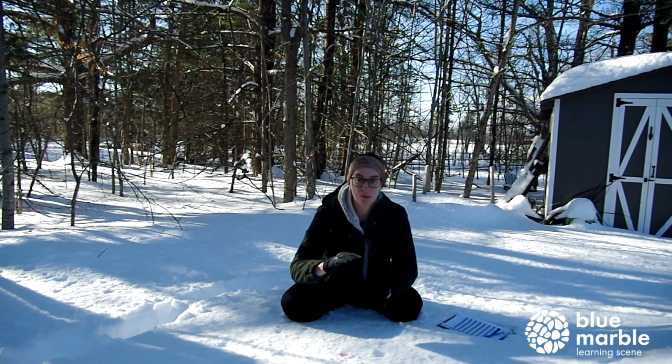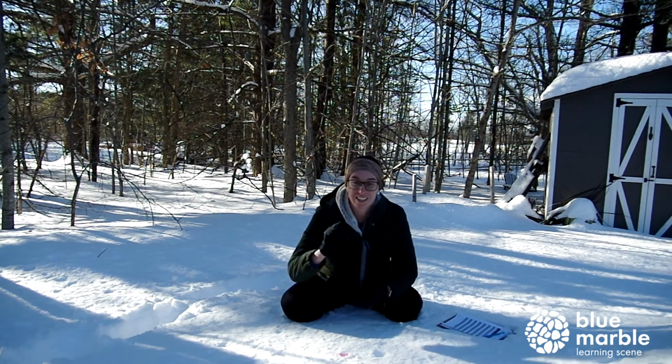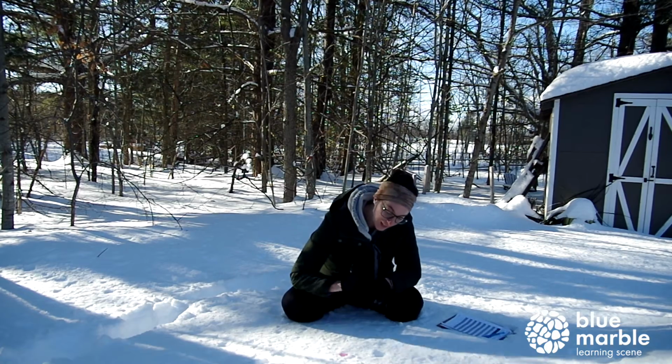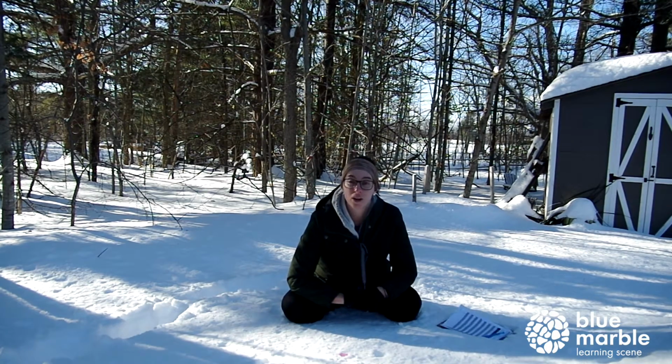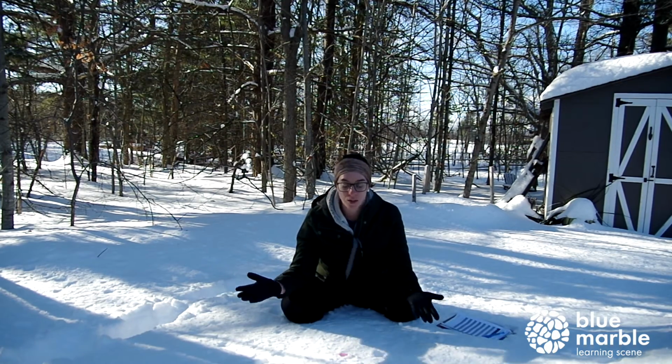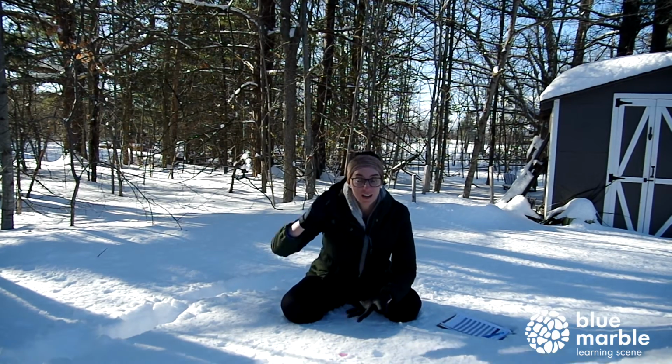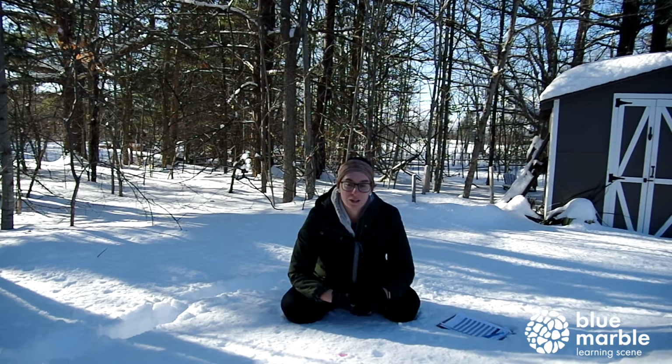So on my way through, I had two resistant locations that I needed to puncture through. Luckily, I have actually got a 40 centimeter ruler here. If you have as much snow as we do, you're going to want to get a meter stick if you have more than 30 centimeters of snow.